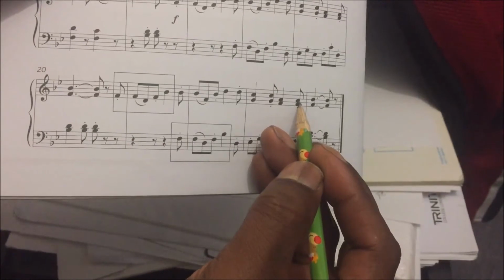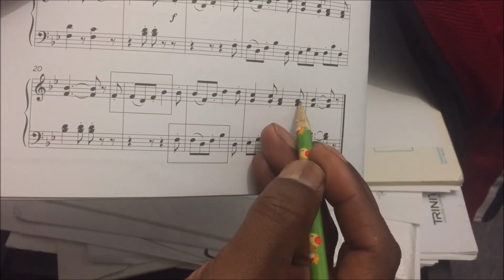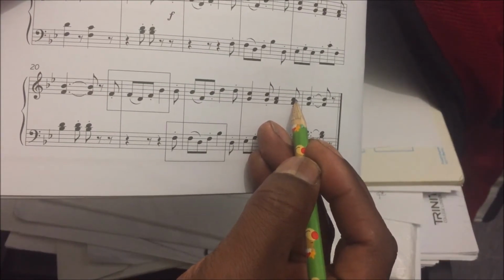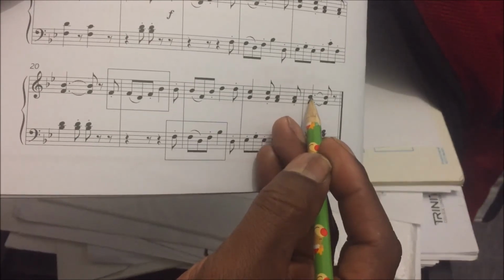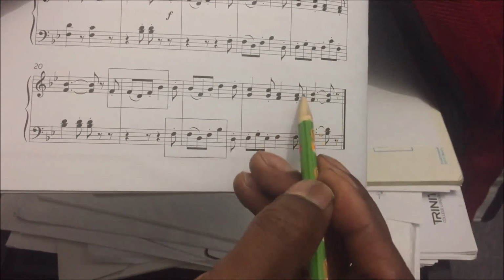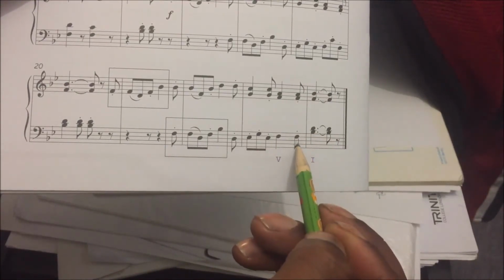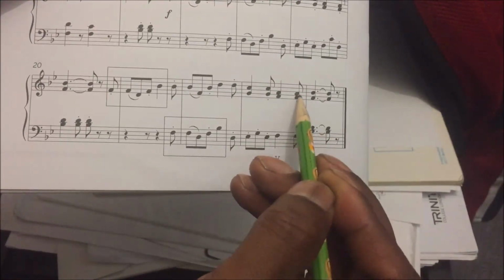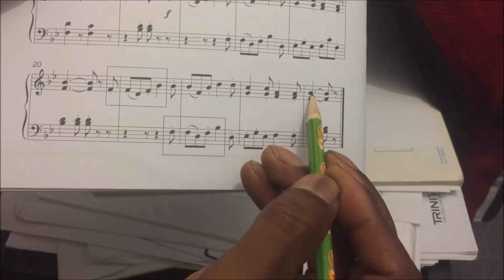Yeah, look here, there's an A here. A, the 7, goes up to a tonic. So this is a perfect cadence. 5 to 1, leading note to tonic.